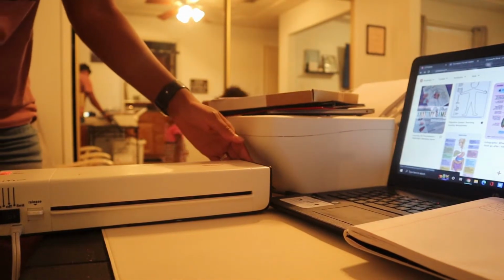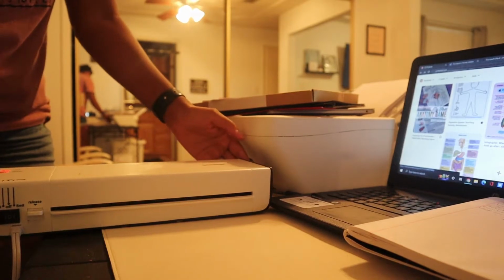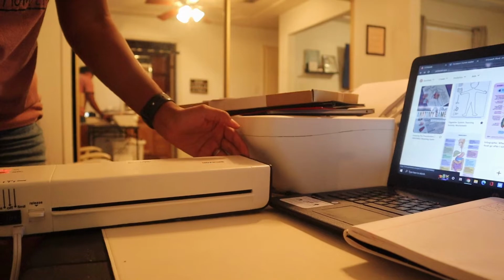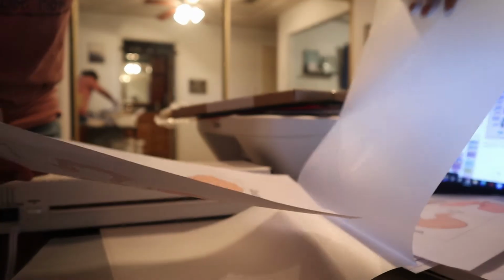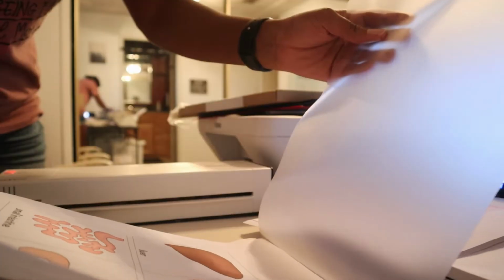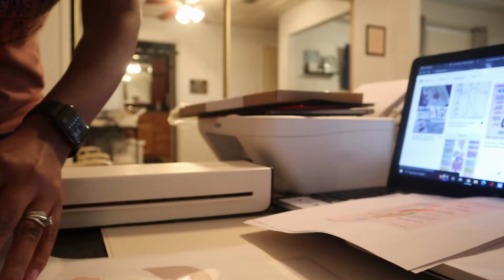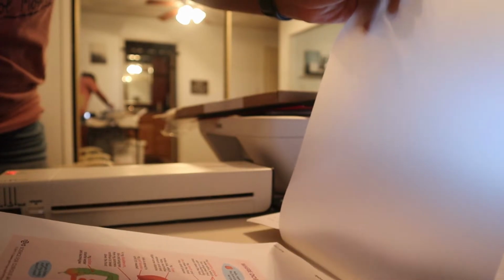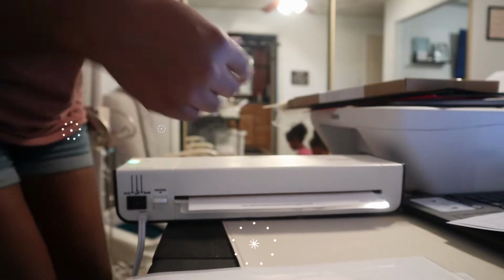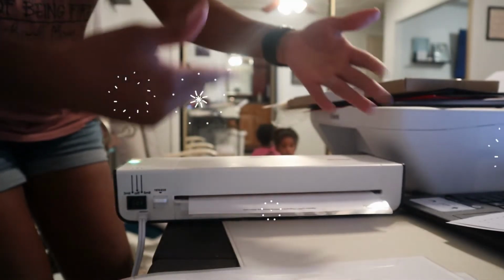There's my laminator. Now, I got this laminator off of Amazon, I think last year, and it was pretty inexpensive. I believe this one was like $30, and it works really well, and it's super easy. I don't consider myself a laminating expert, but this is very user-friendly. And now the laminator is ready, so it's time to slide those sheets on through, and it's like magic.